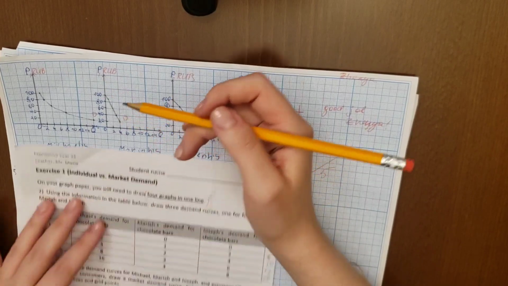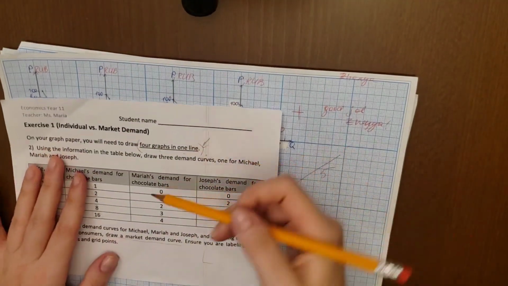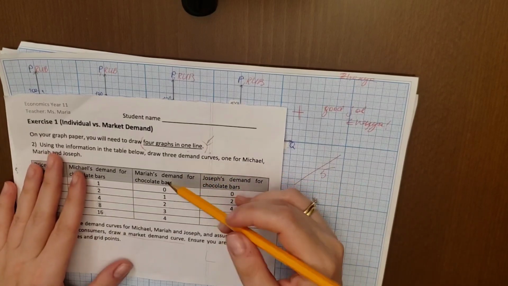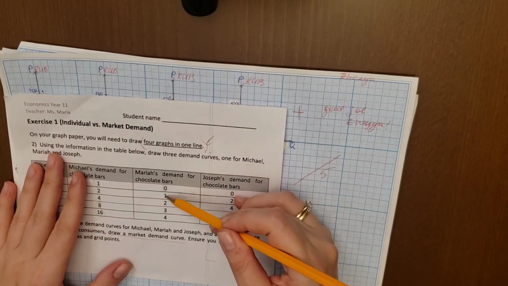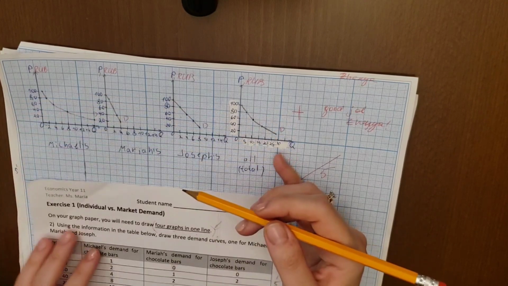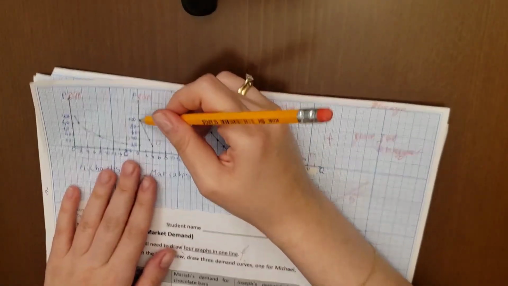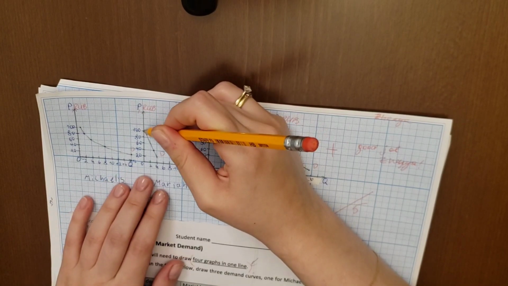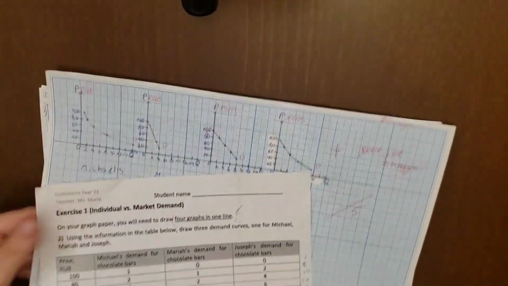Then we go into the Maria. So Maria has a little bit different demand, like she consumes less chocolate bars. Maybe she's on a diet. So she does 0, 1, 2, 3, 4. So we correctly place the 0 right on the price axis. And that is another mistake that I've seen some of you make.